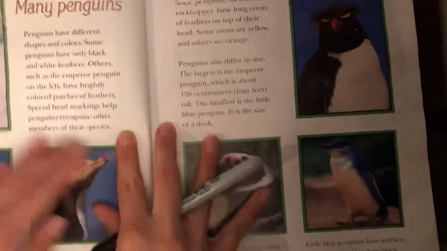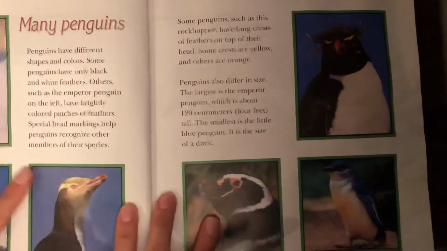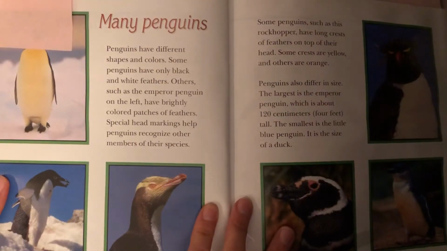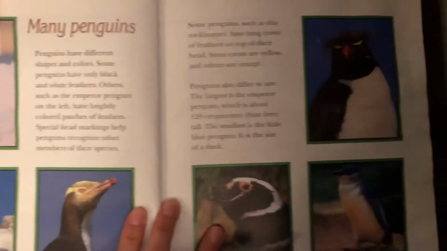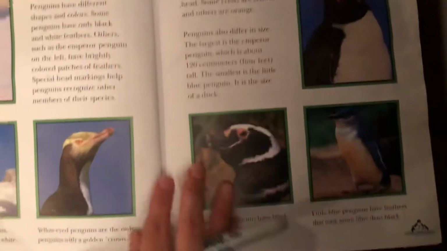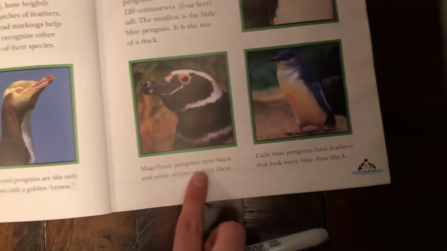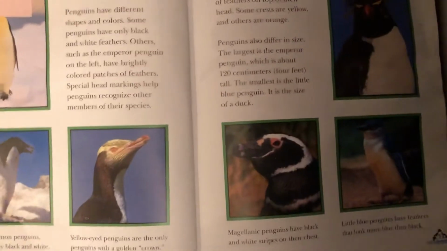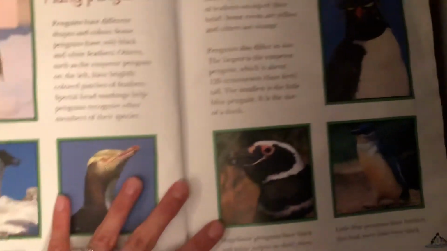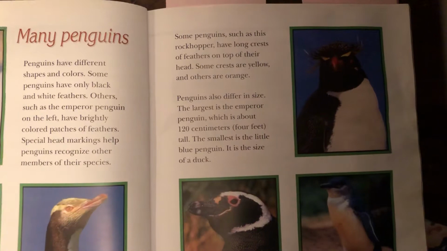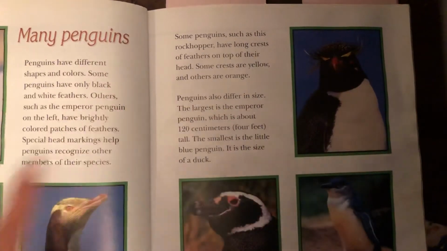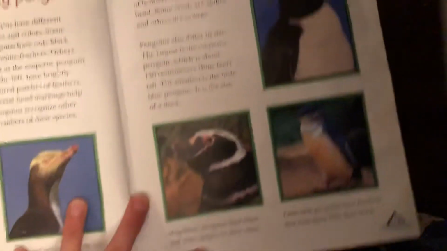So first we're going to take a look at this page. This page talks about all the different types of penguins. And down here, there's information about different types of penguins. So maybe in one of my chapters, I want to have a chapter about the different types of penguins. So maybe I don't need all this information here, but the information under here is really helpful to me.